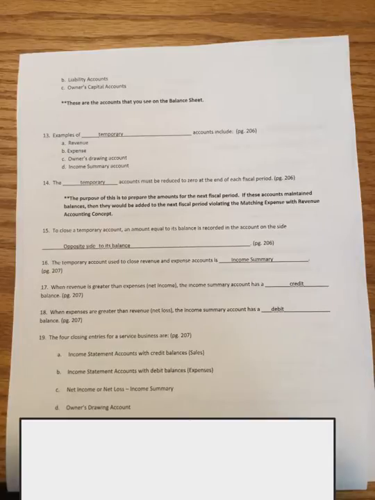And the last account that we are going to close is the owner's drawing account. The normal balance for the drawing account is a debit. If we want to close it, that means we need to credit it for that same amount.